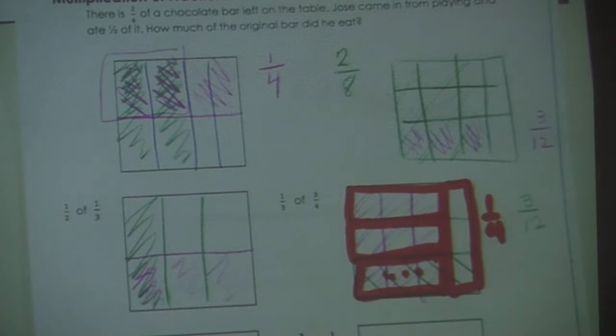Question: when will you teach them to multiply the numerators and denominators, with the 3 over 5? The answer is I'm not going to teach that at all. But give me 3 minutes and you'll see what happens.